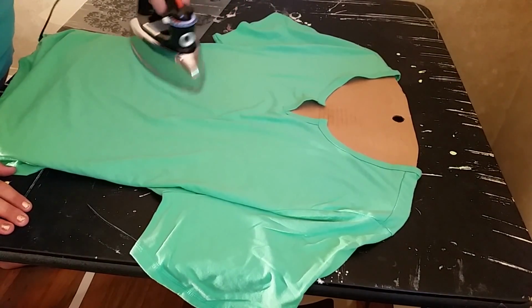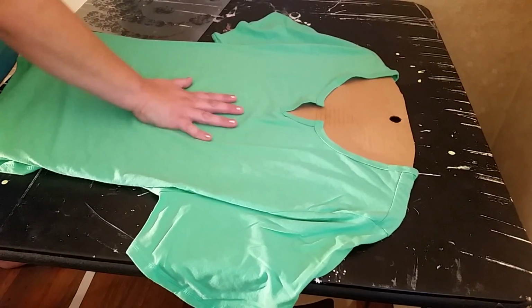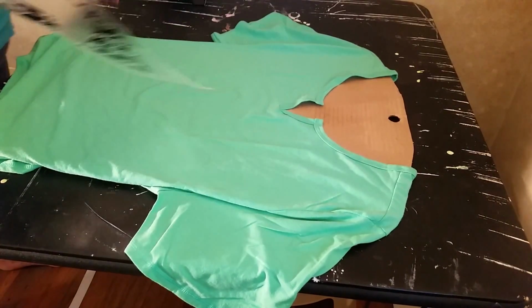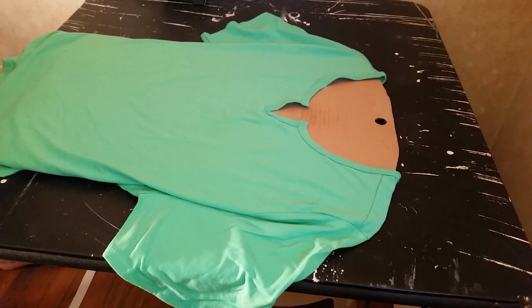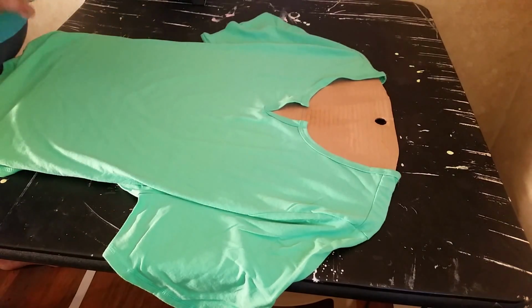Try to get all the little crinkles out, one I just made. And now we're going to figure out where we want our panda.